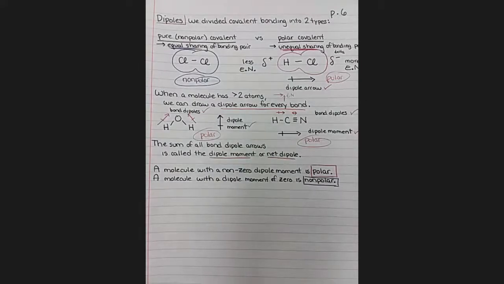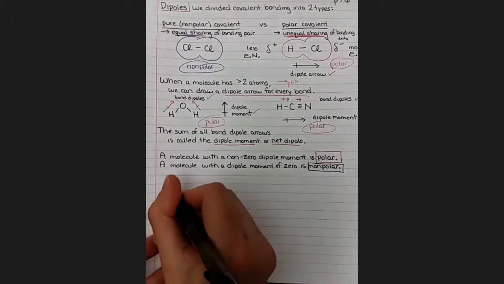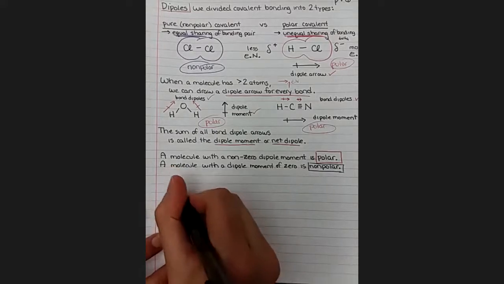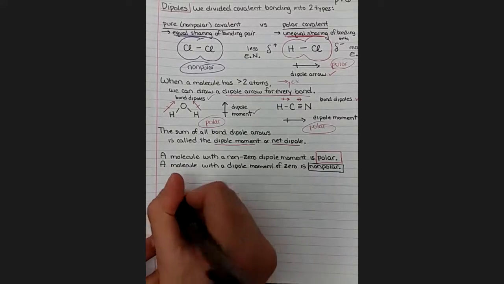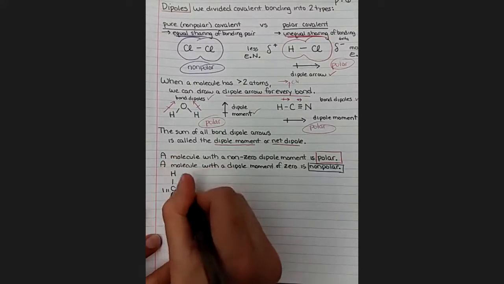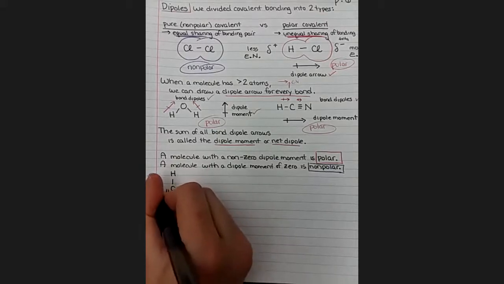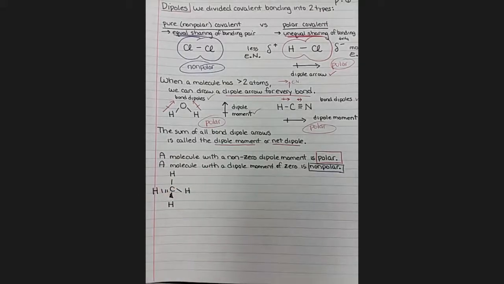Now, I want to give you one more example of a situation where it's a little bit more difficult to figure out whether something is polar or not. And that is in a molecule like methane that has a particularly high level of symmetry. As you continue in your chemistry career, you'll see that very, very high symmetry molecules are particularly interesting to scientists.